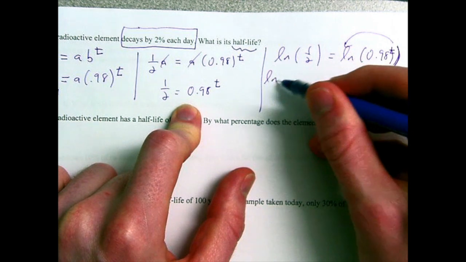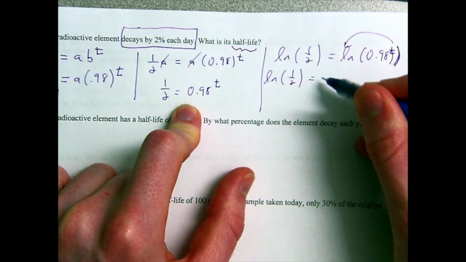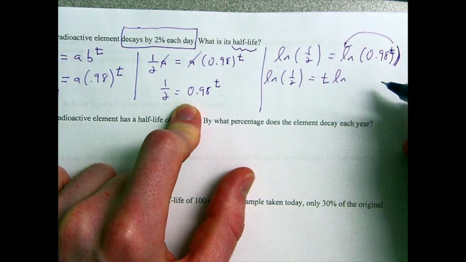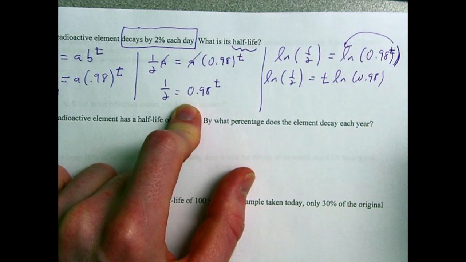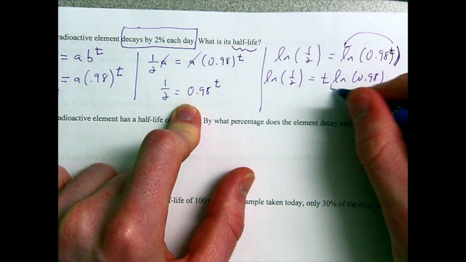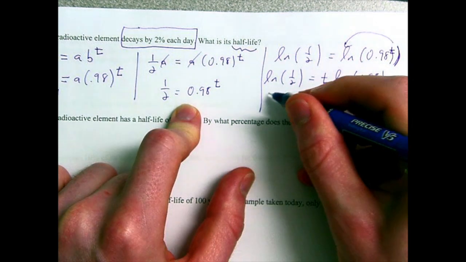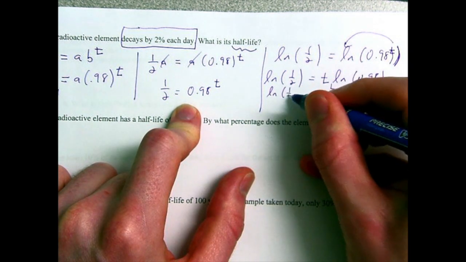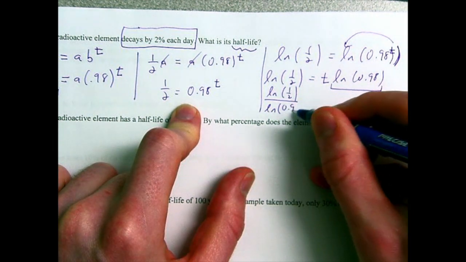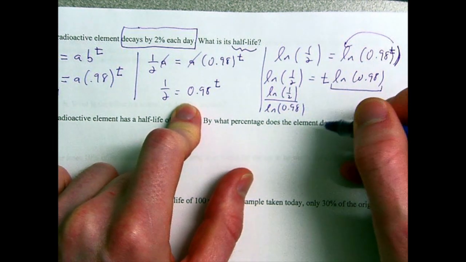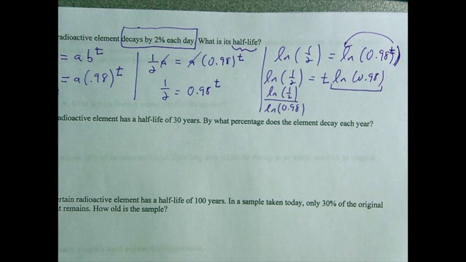So I have natural log of 1/2 is equal to t times natural log of 0.98. And of course, I can finally solve for t by dividing both sides by this natural log expression here. So I have natural log of 1/2 over natural log of 0.98. That's our t value.